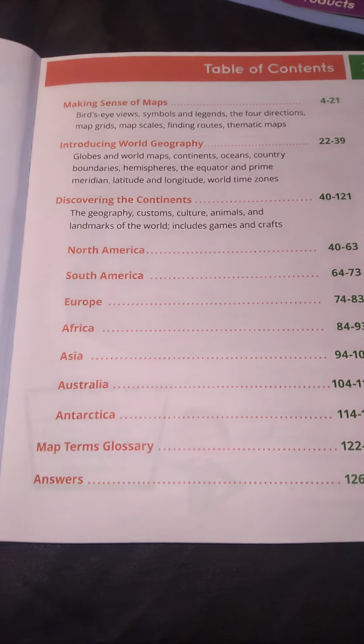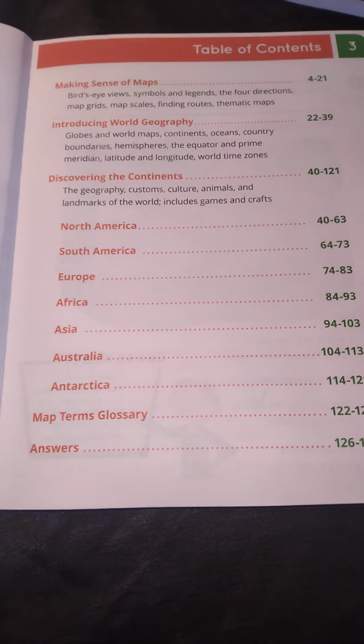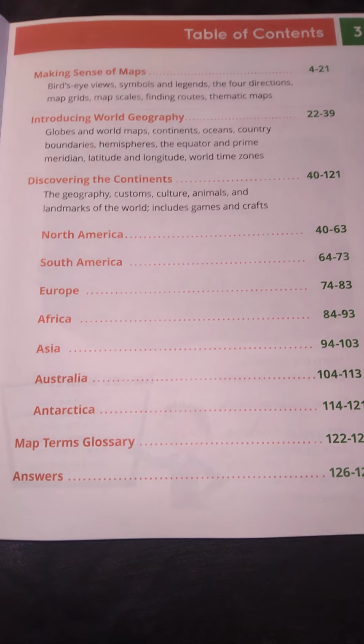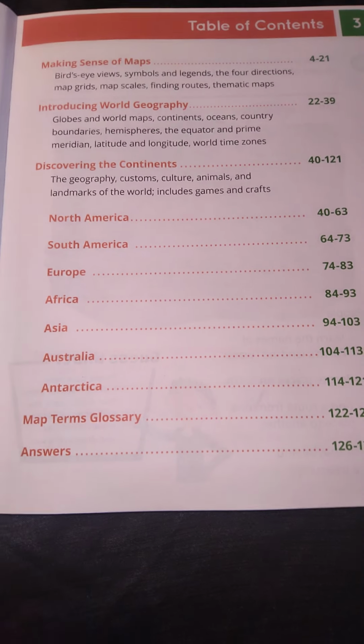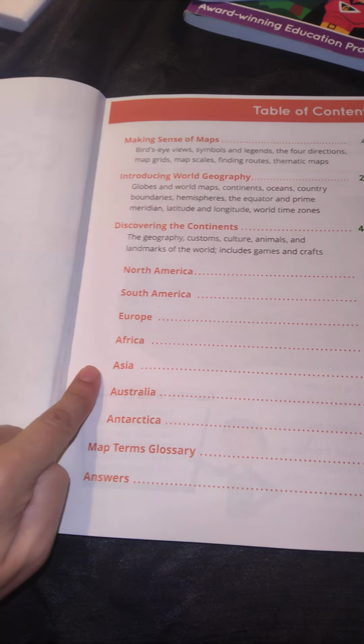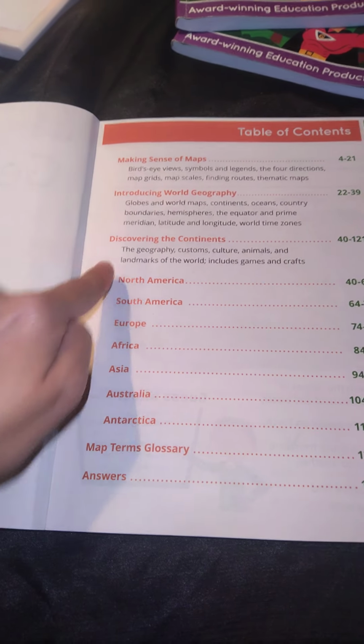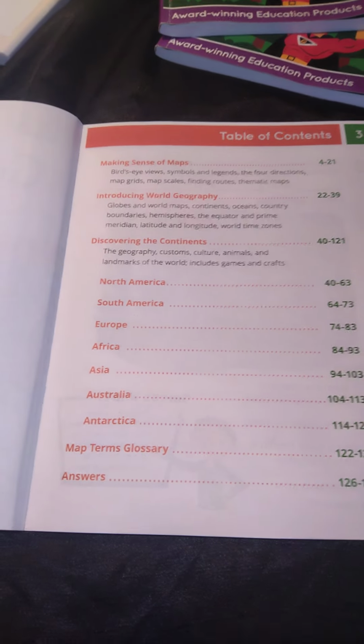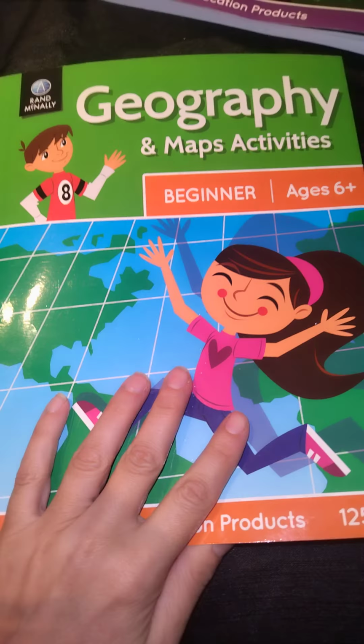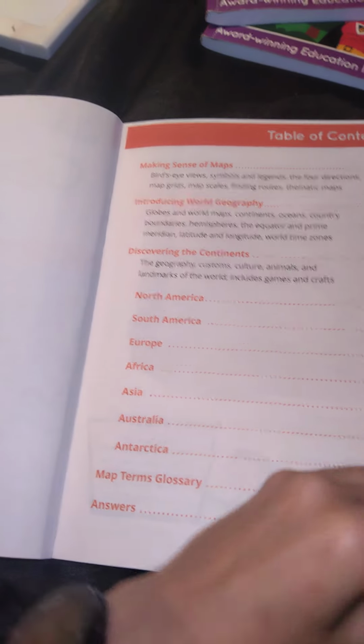So, table of contents, here is what is covered. Making sense of maps, introducing world geography, discovering the continents, North America, South America, Europe, Africa, Asia, Australia, Antarctica, and a glossary. So I would put this down in point form on my moderator's report. For those in Australia, we have to provide a report, and a report actually really helps. So I would write down the title of the book we're using for geography and then these key points is what we've covered. So let's have a quick flip through.